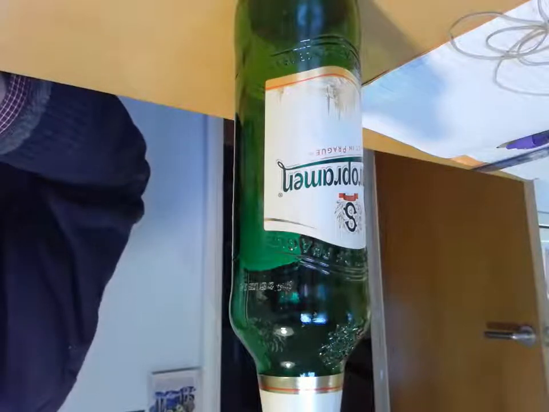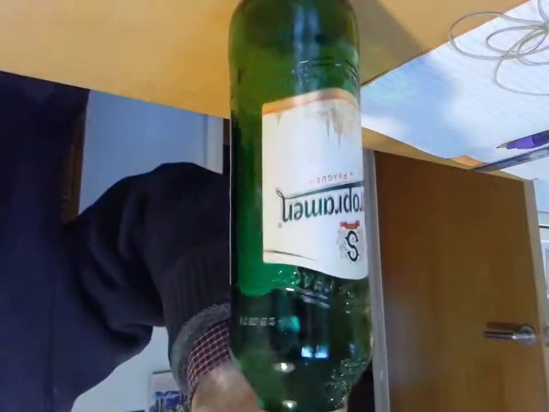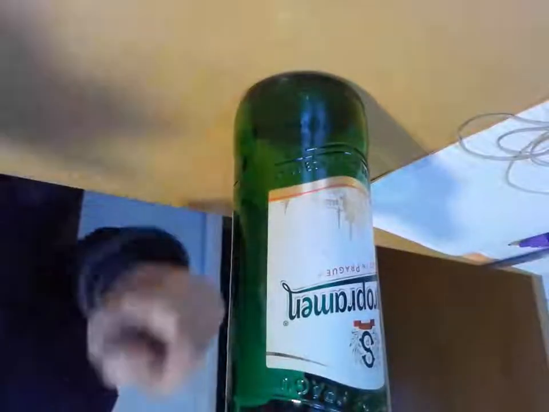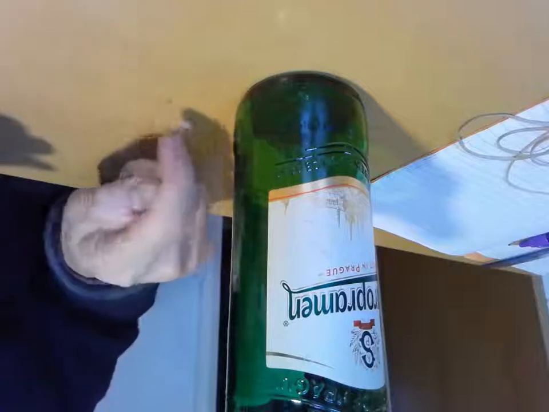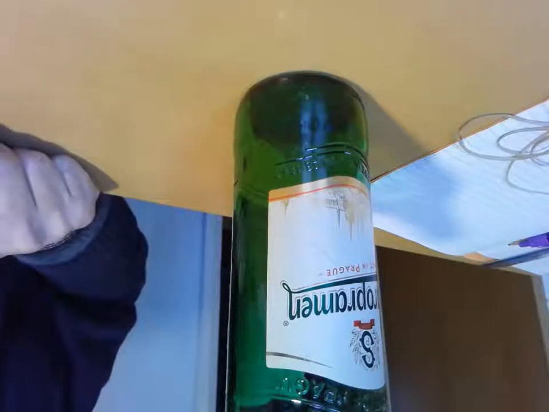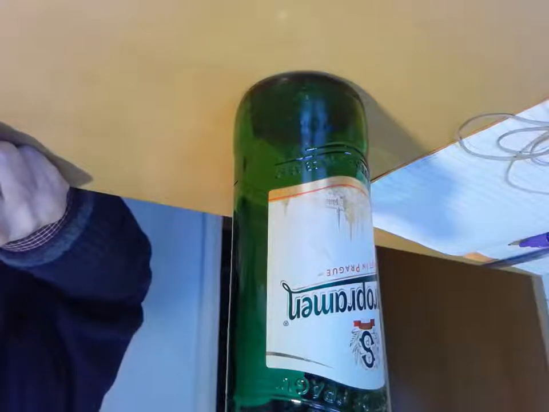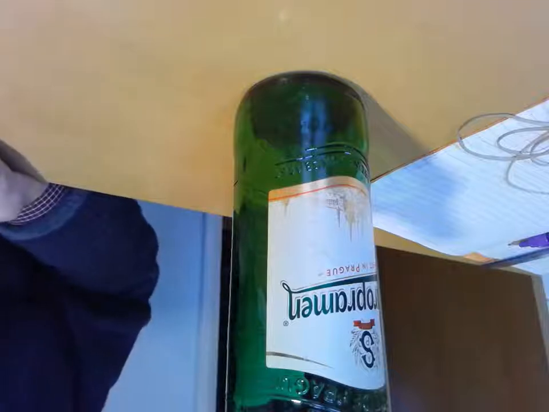Well, there are two forces. There's the bottle's weight, which is pulling it down towards the table, but the table pushes back on the bottle with a reaction force, and the reaction force is just big enough to balance the weight. So therefore, the forces on the bottle are balanced. Now, what does the bottle do?